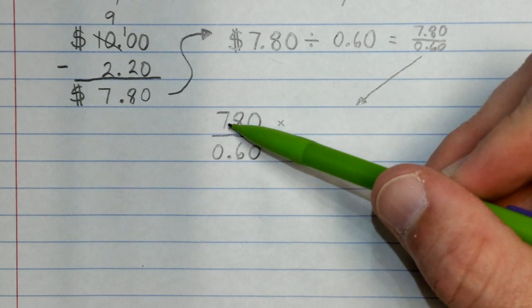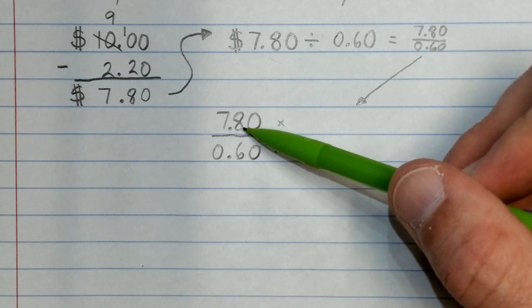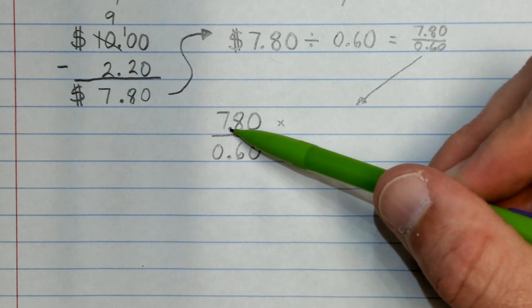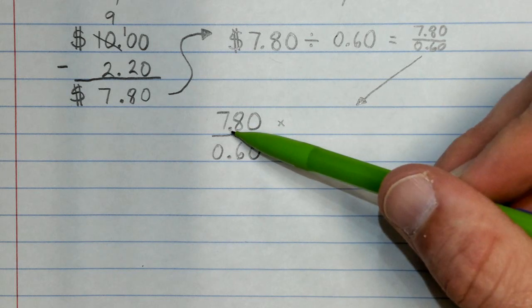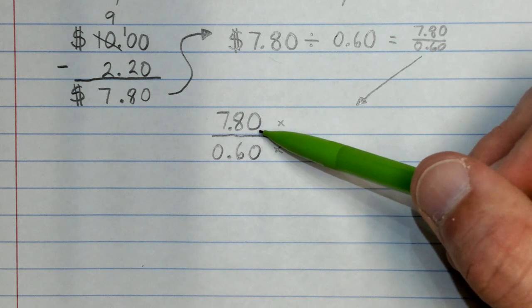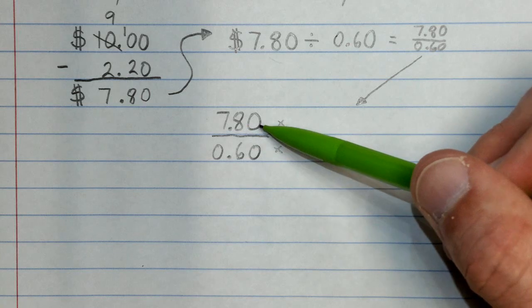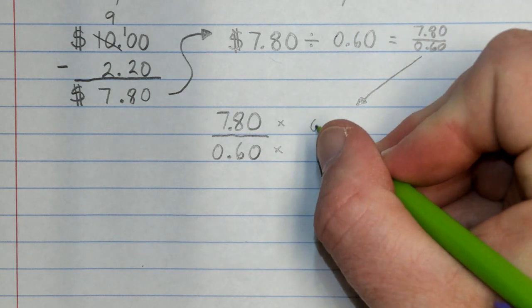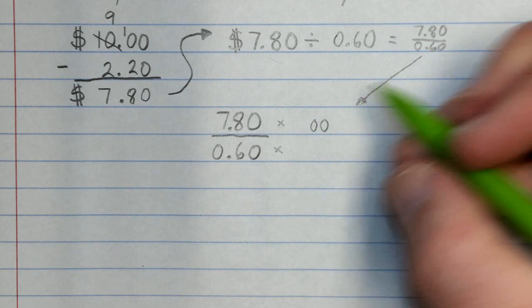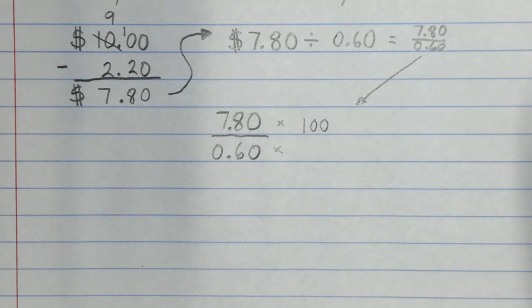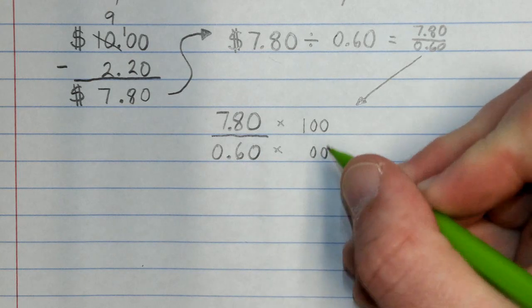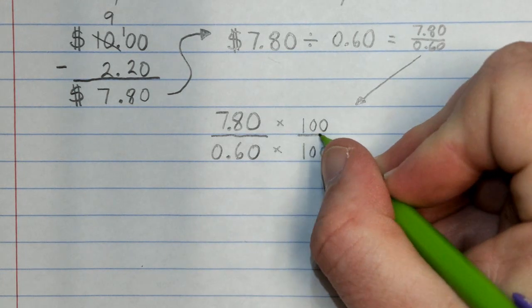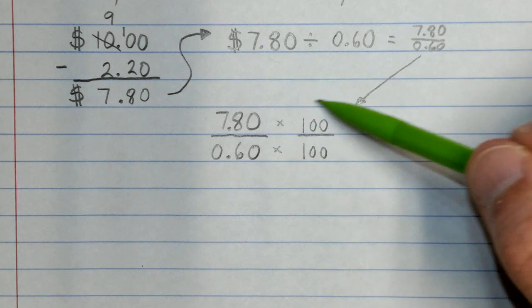Now, when I look at this, if I multiply by 10, that'll make it go over one spot. If I multiply by 100, that'll make it go over two spots. I have two digits after the decimal, so I want the decimal to go two places. 1, 2 jumps gets to the end of the number, so I need something with 1, 2 zeros. 100. The bottom is the same, 1, 2, 1, 2. And that's perfect because I need to multiply top and bottom by the exact same thing.